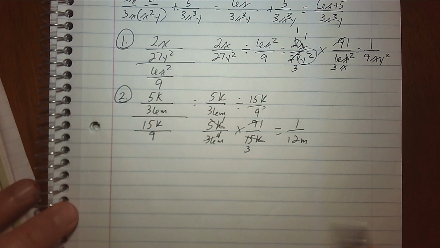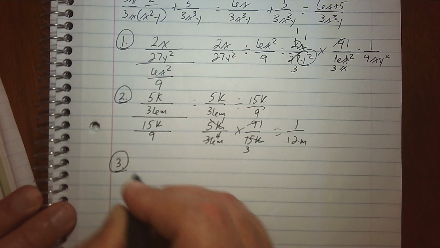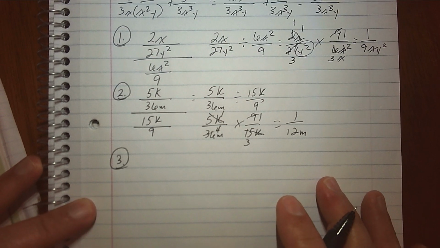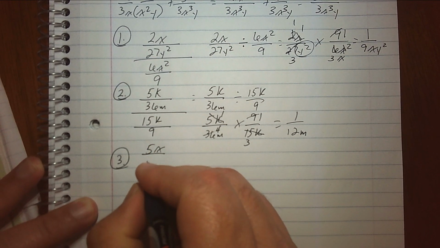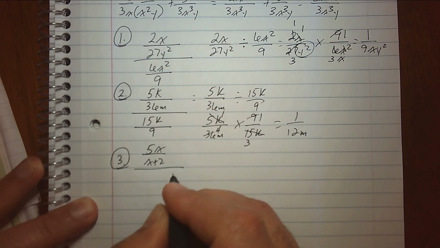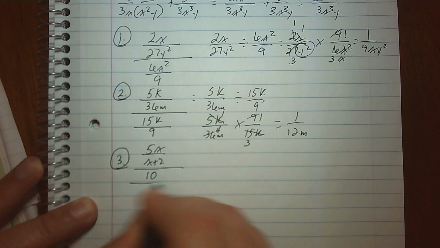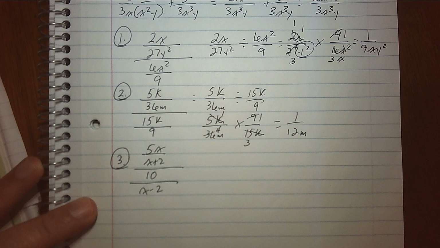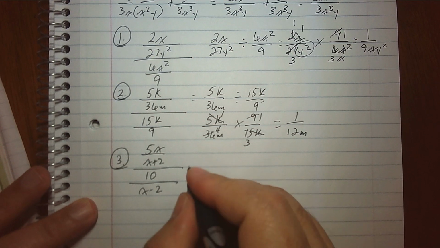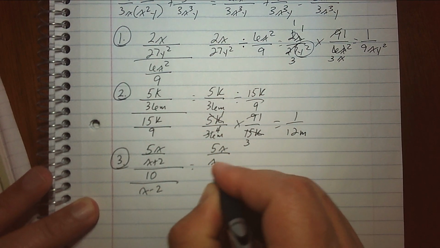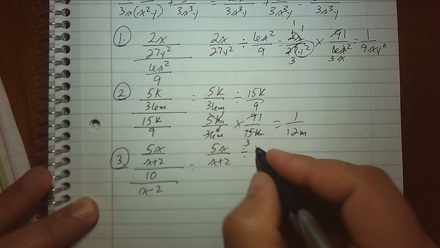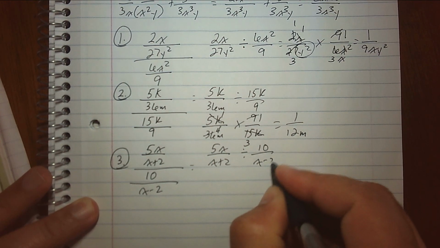All right, so let's look at a different type of problem. Well, same type, just a little bit more to it. 5x over x plus 2 over 10 over x minus 2. All right, same thing. We're going to change it into a regular division problem, divided by 10 over x minus 2.